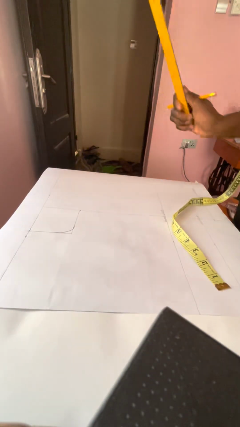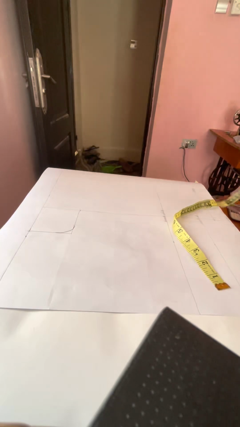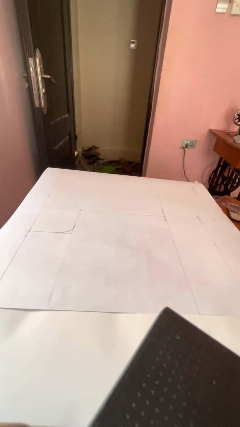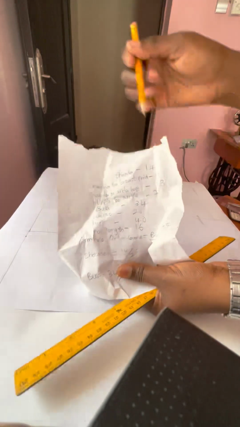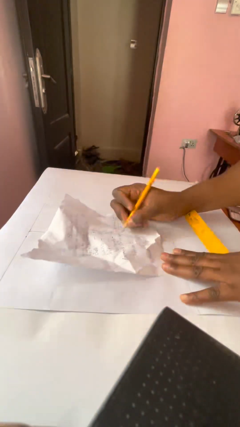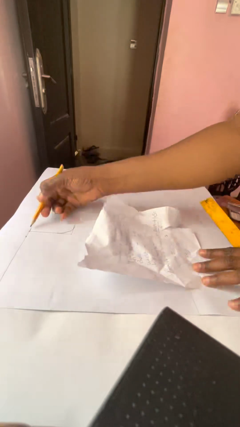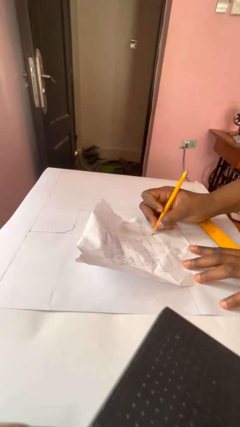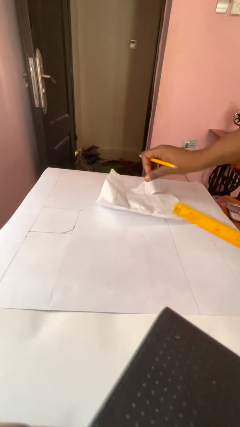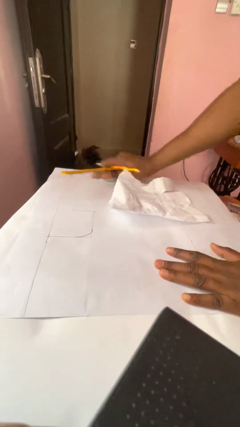From our measurements, we have our shoulder to be 14. Shoulder divided by 2 is going to give us 7. We have already marked out 3 here, so 7 minus 3 gives us 4.